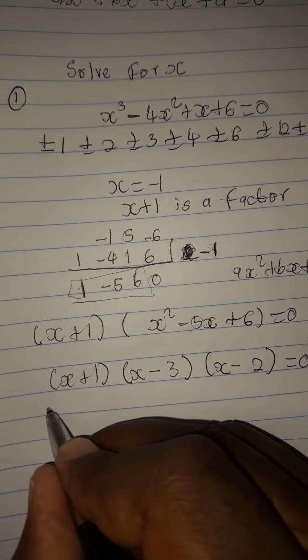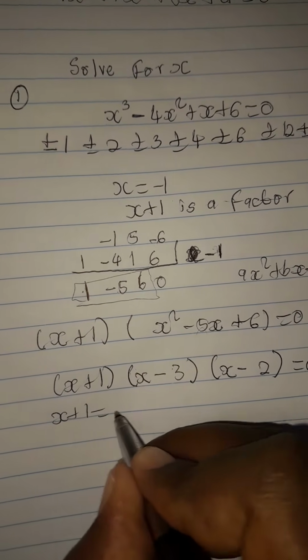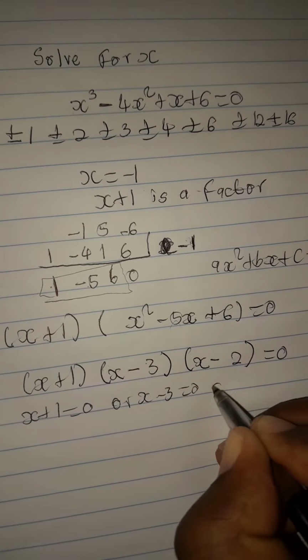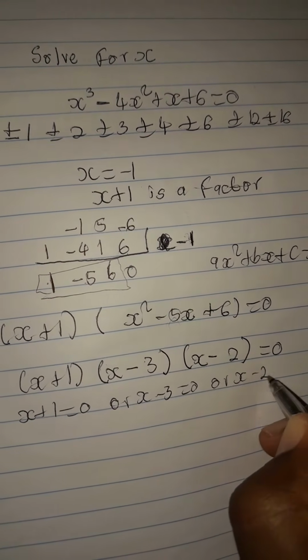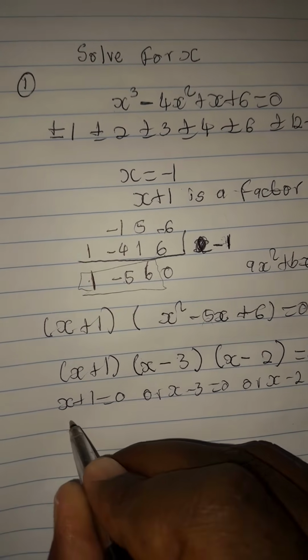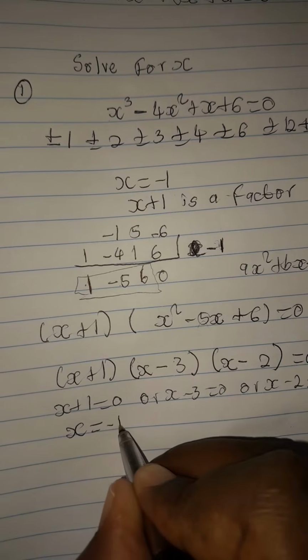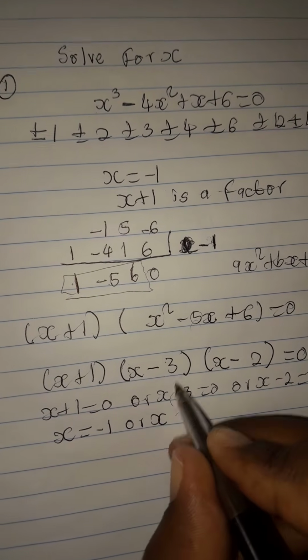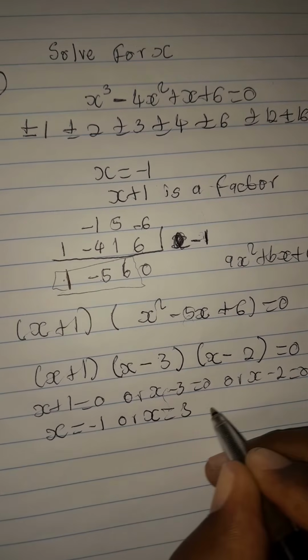So x plus 1 equated to 0, or x minus 3 equated to 0, or x minus 2 equated to 0. From here, let's take plus 1 to the other side. That will be negative 1. Let's take negative 3 to the other side. That will be positive 3.